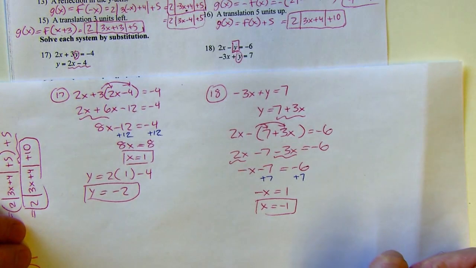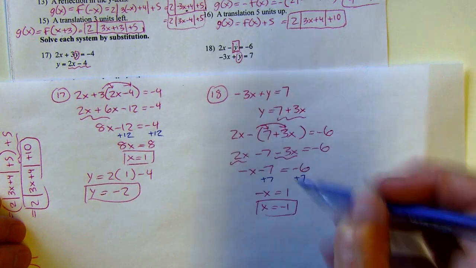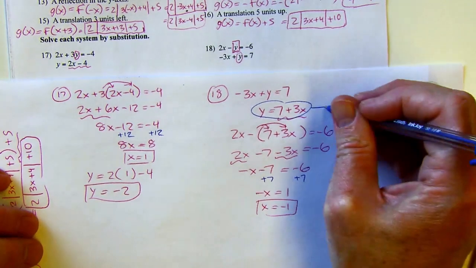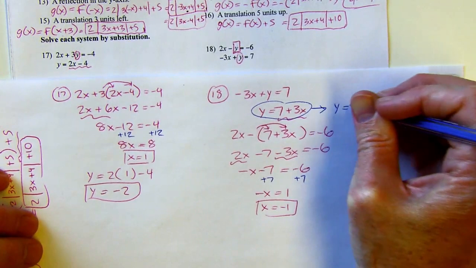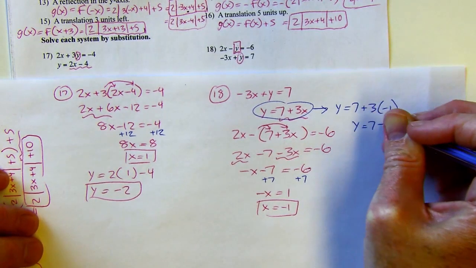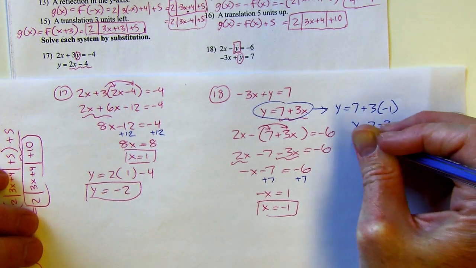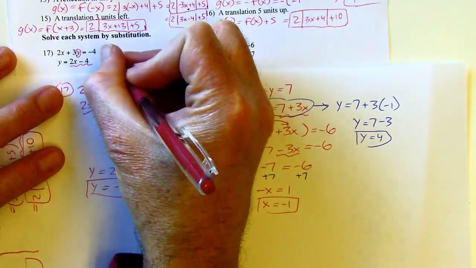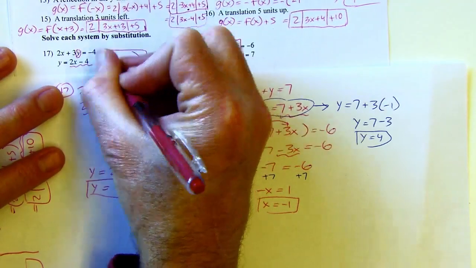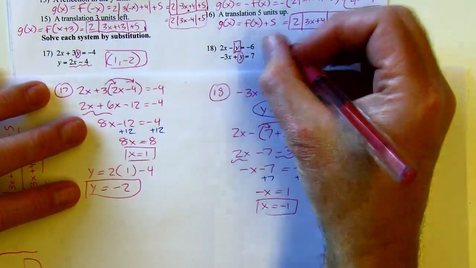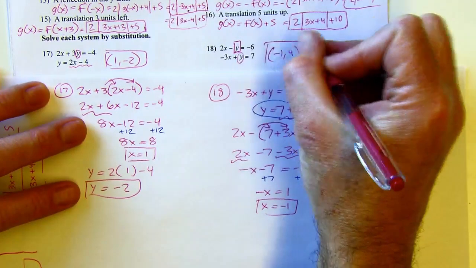Okay, and then I need to go back still and find the y that goes with that. You can actually go to any equation with y and x. So I'm going to go to this one because the y is already isolated. Use that. And so y would equal 7 plus 3 times negative 1. And there's my y value. Okay? All right, so just to get the answers up here, I had 1, negative 2. And you can write it as an ordered pair or just as x equals, y equals. Doesn't matter to me. And this one would be negative 1, 4. Okay?